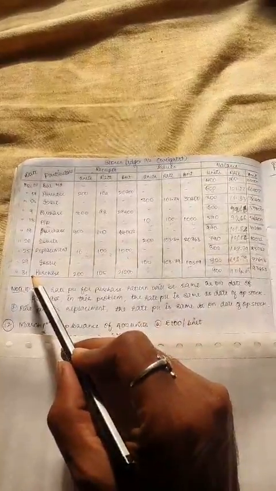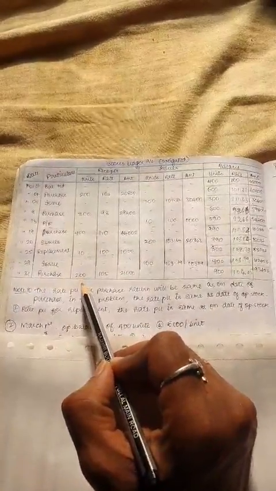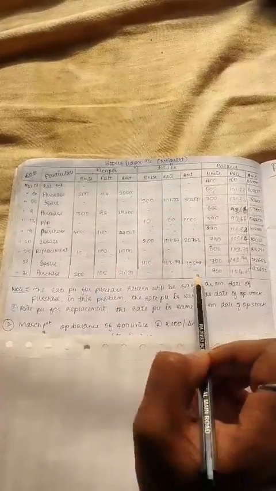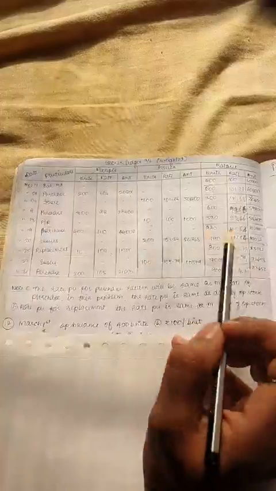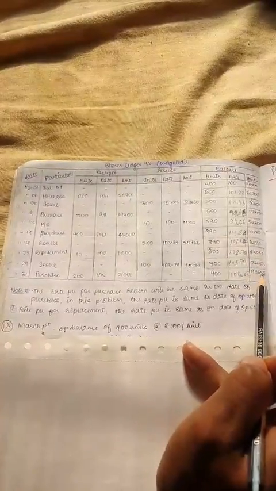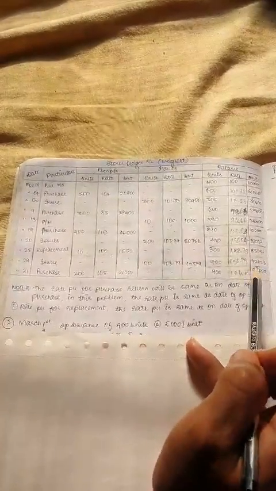Now again on the 31st, you have new purchases of 200 units at the rate of 105. So total is 21,000. 700 units plus 200 is 900, and add this 21,000 to the old balance of 72,653, it will come to 93,653. So this will be the end of your problem.